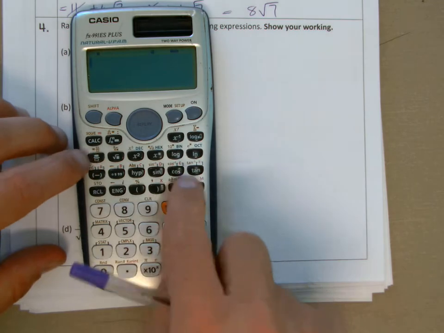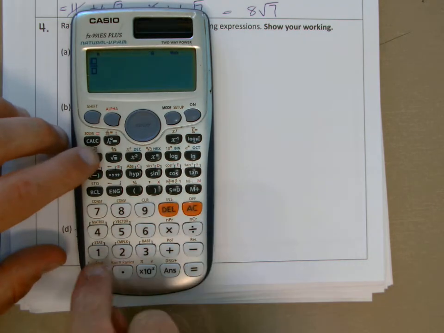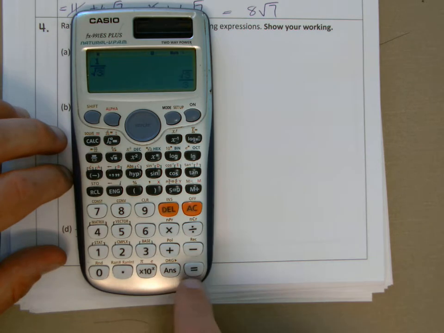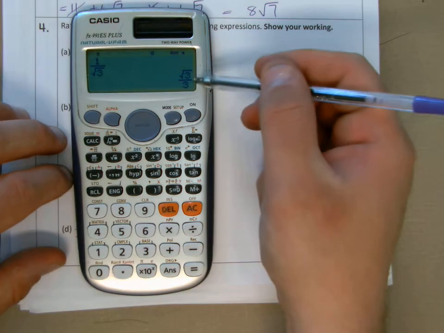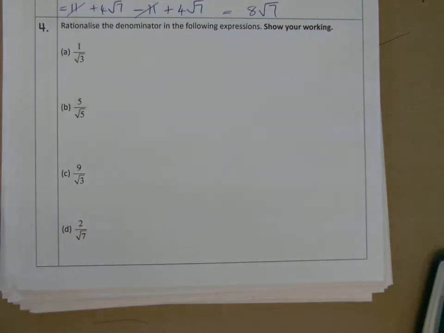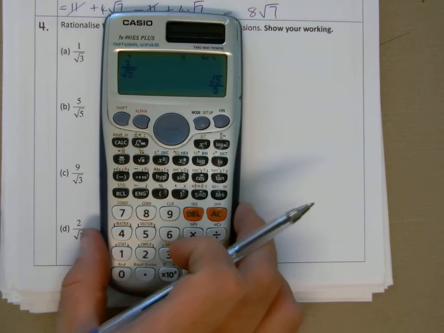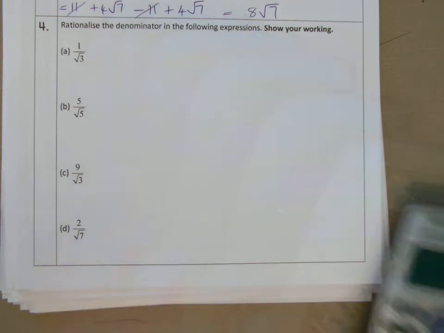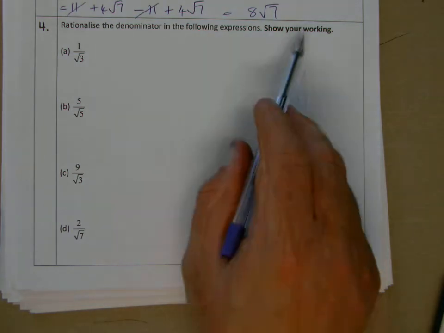So if I press the fraction button there and put 1 over root 3, and press equals, it'll actually give me the answer, root 3 over 3. But in the exam, you need to show your workings. It's no good just writing the answer from your calculator like that, because you won't get any marks. You need to actually show your working, as it's saying here.